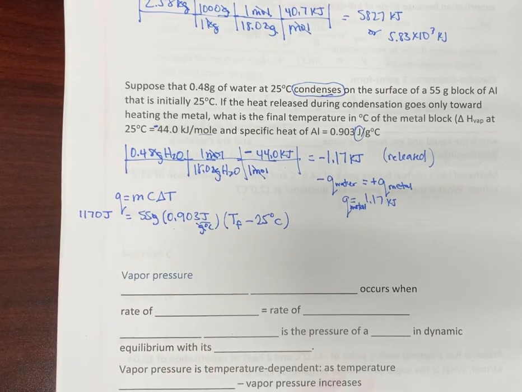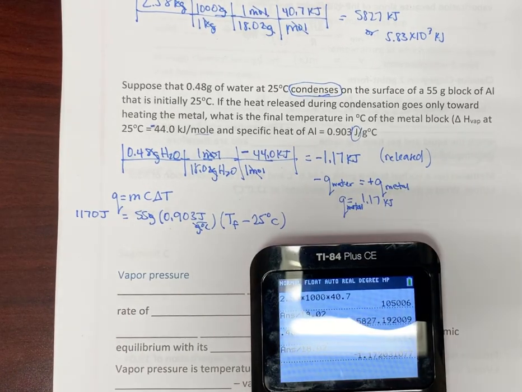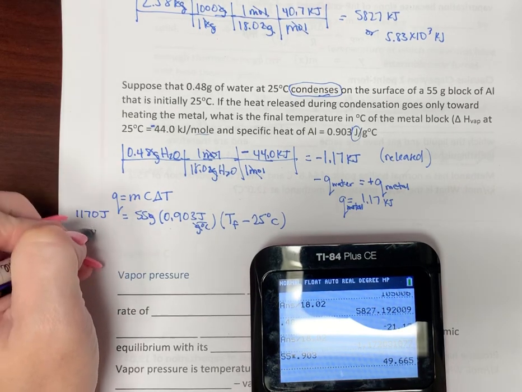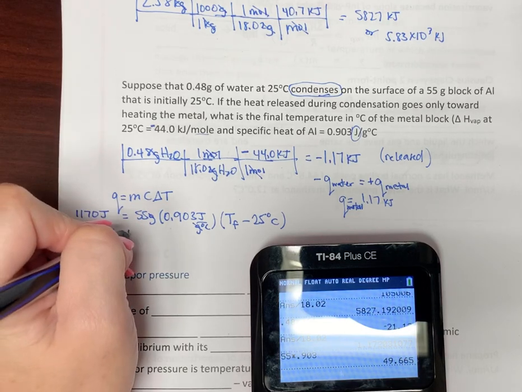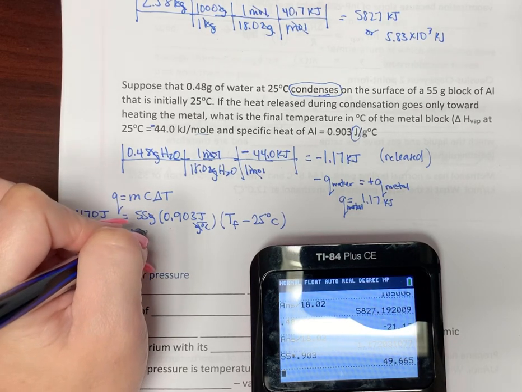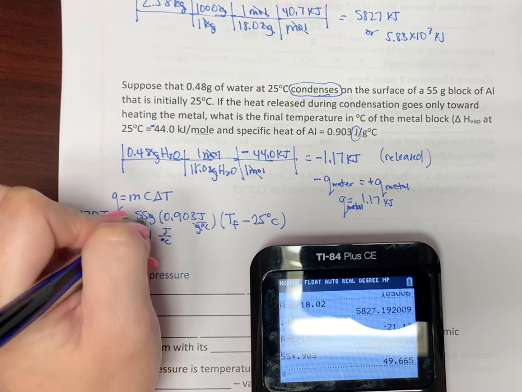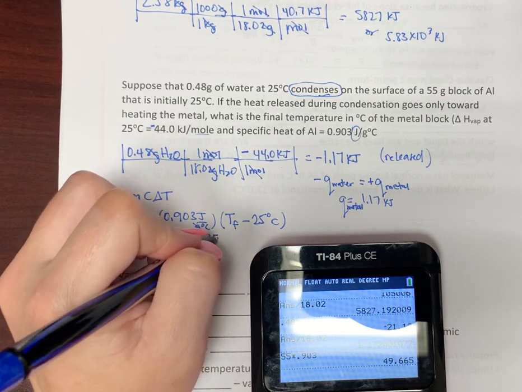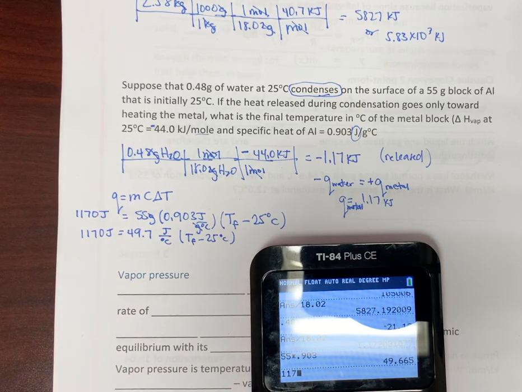Here, I'm going to multiply 55 by 0.903. How you choose to approach this problem may be a little bit different. 49.7, that's joules per degree Celsius because the grams go away, times TF minus 25. Now I'm going to divide 1170 by that.